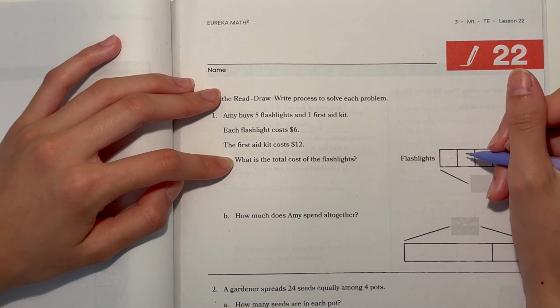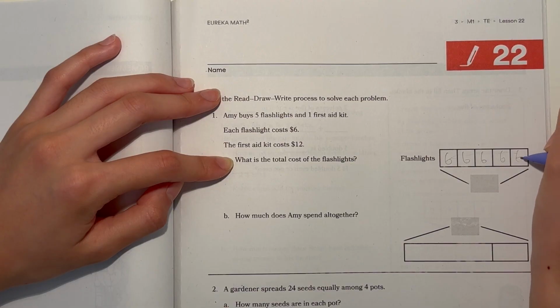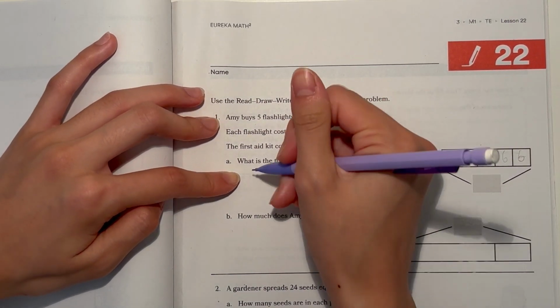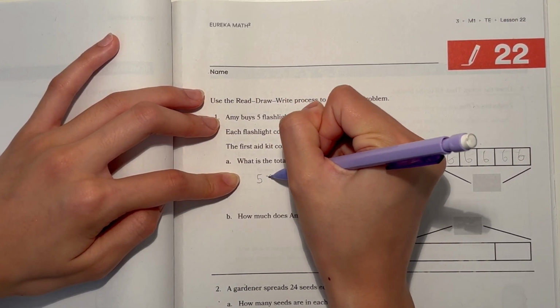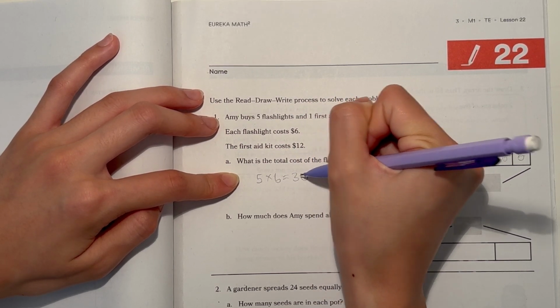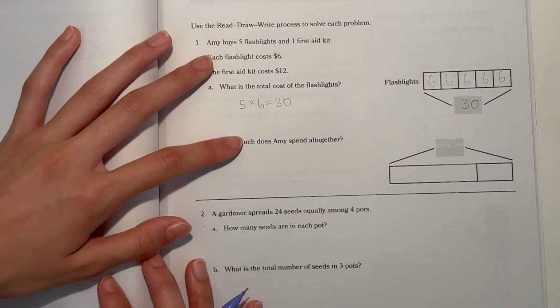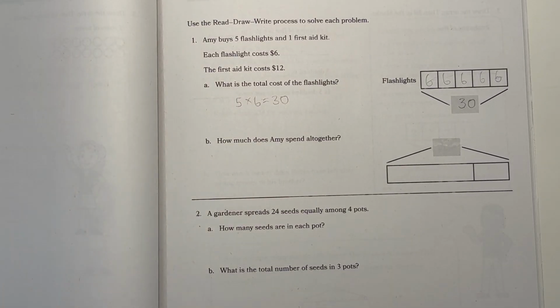And each flashlight costs $6. So we want to find out how much it is. Well, 5 flashlights times 6 for each flashlight is 30. So that means the total cost of the flashlights is $30. But how much did Amy spend altogether?